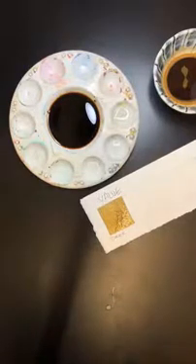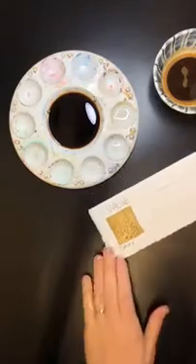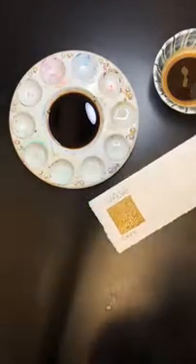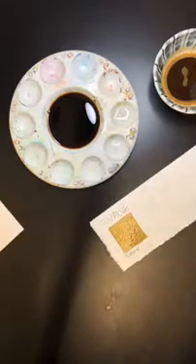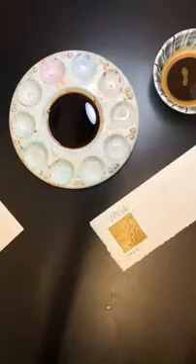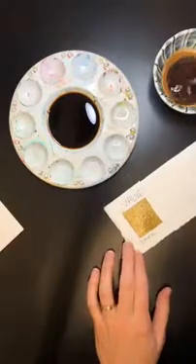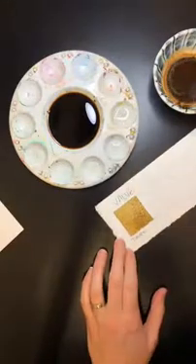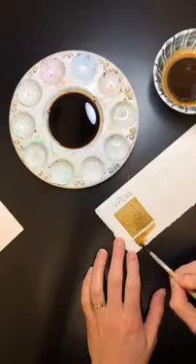I was going to do half and half there, and I forgot. Coffee versus soy sauce. Well, let's just do coffee underneath it. All right, so full strength coffee. I'm going to do it right underneath my soy sauce. They are almost the same color.